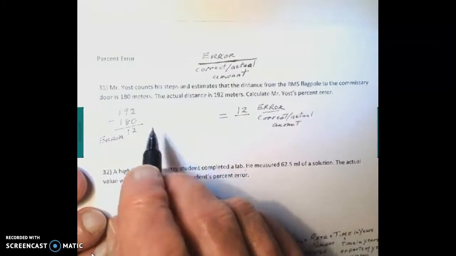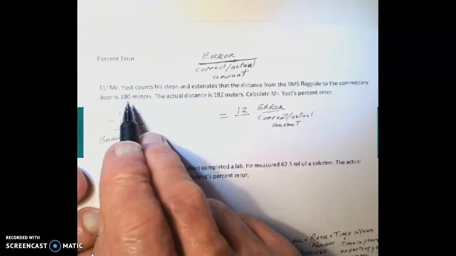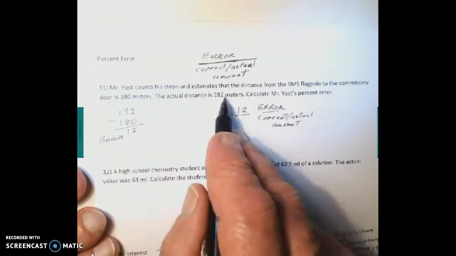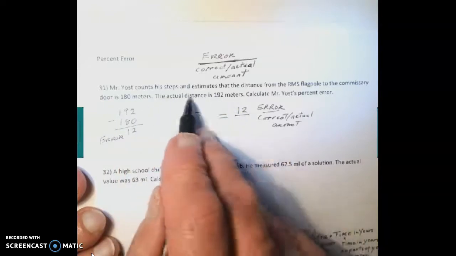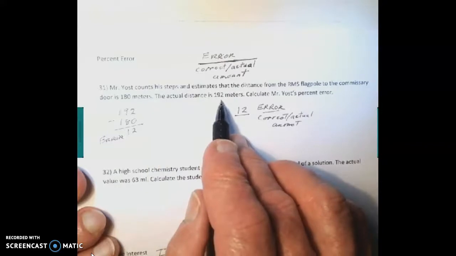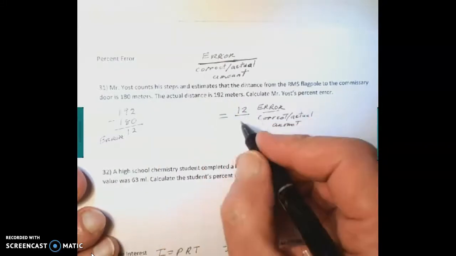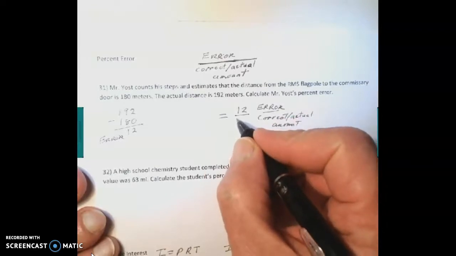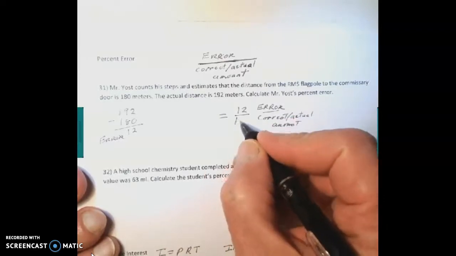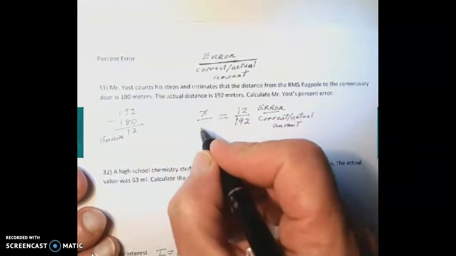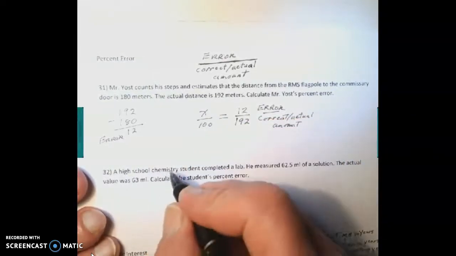The correct distance, the actual distance, you've got the choice of using the 180 or the 192. The one that is the correct actual distance is the one that you need to put it over. How far off was he from the correct distance, the accurate distance, the actual distance? So it's over the 192, and we're looking for the percent, so it's x over 100.